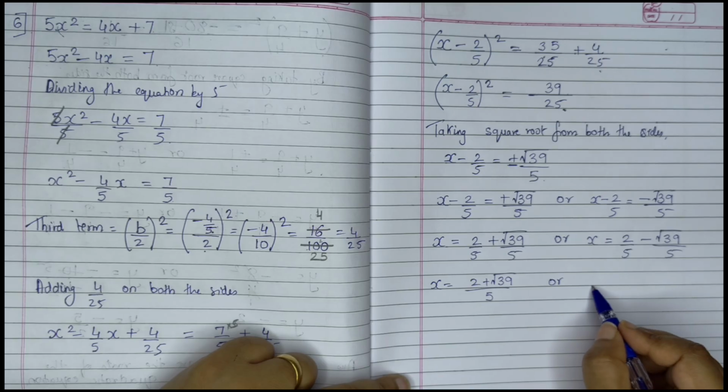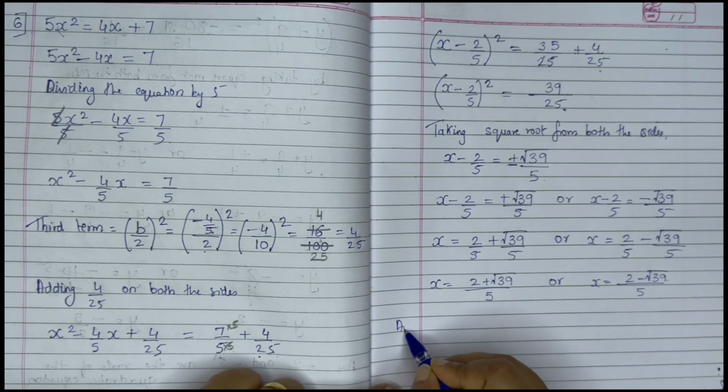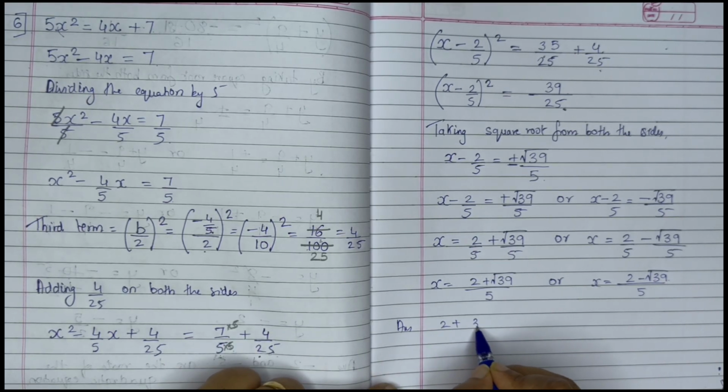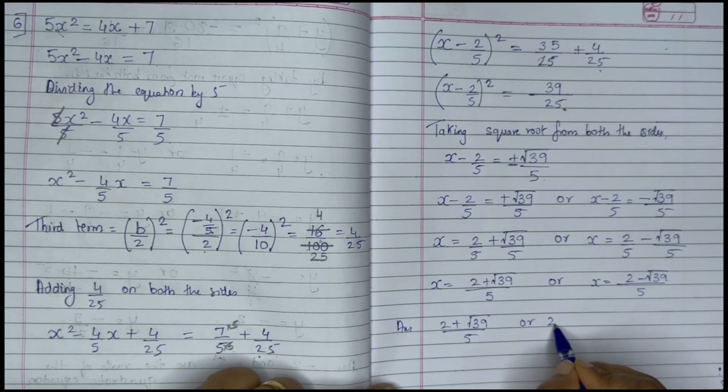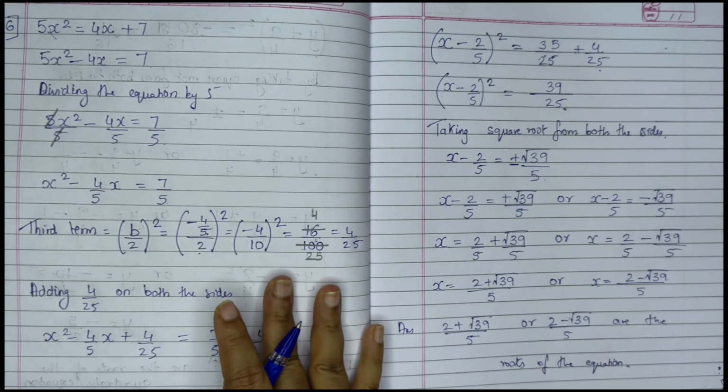Or again 5 common over here, x is equal to 2 minus root 39 upon 5. Answer: 2 plus root 39 upon 5 or 2 minus root 39 upon 5 are the roots of the equation. Understood? So we have finished all the 6 sums over here.